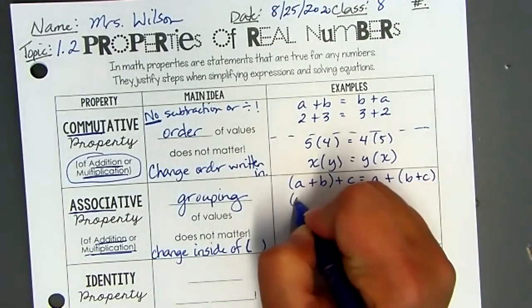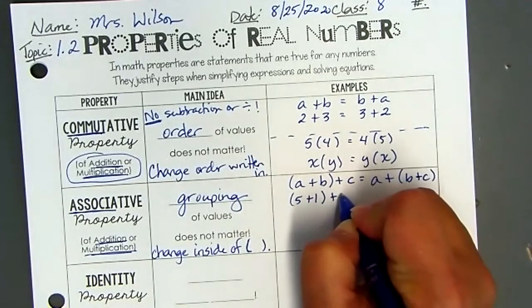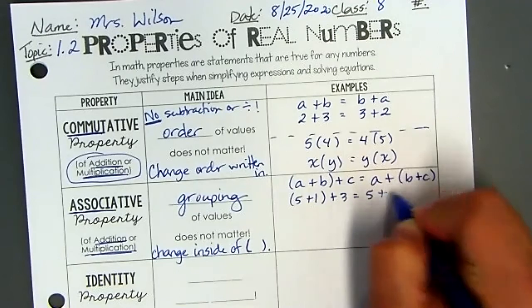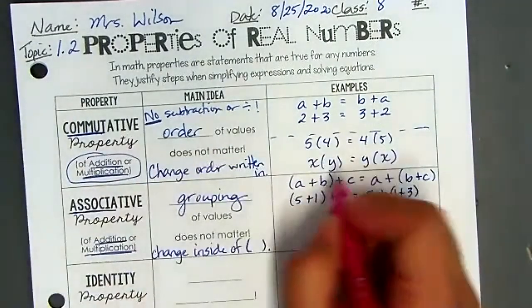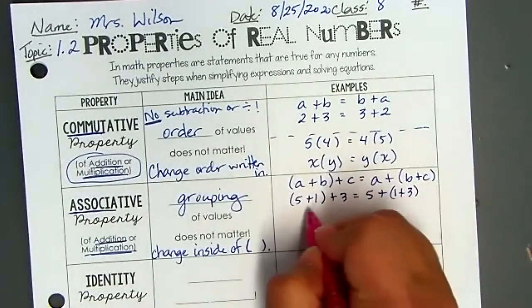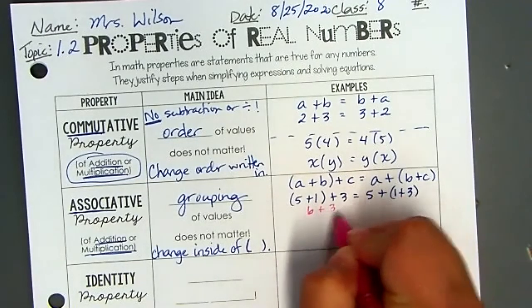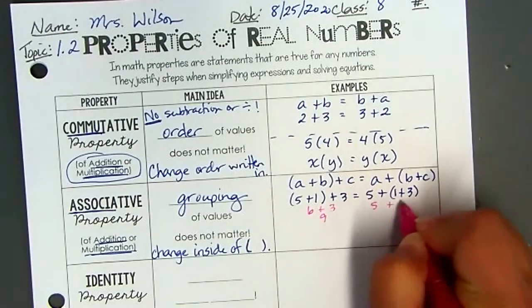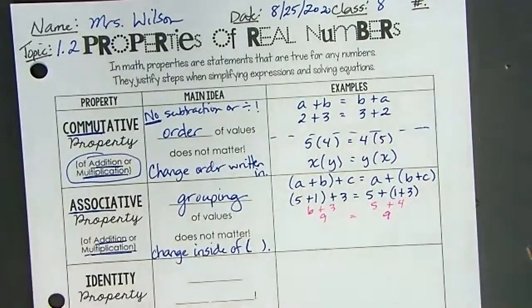If I have 5 plus 1 in parentheses plus 3, that will give me the same answer as 5 plus 1 plus 3 in parentheses. And the way that works out is we end up here. So I'll kind of show you this one real quick. We get 6 plus 3, which gives me 9. Here I'm going to have 5 plus 4. And notice they both give me an answer of 9.